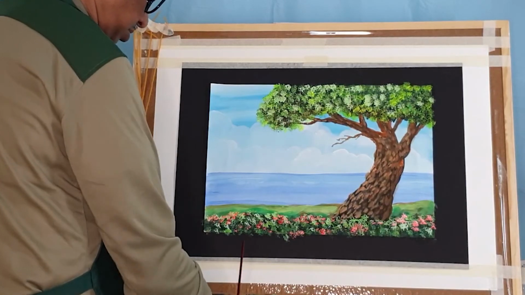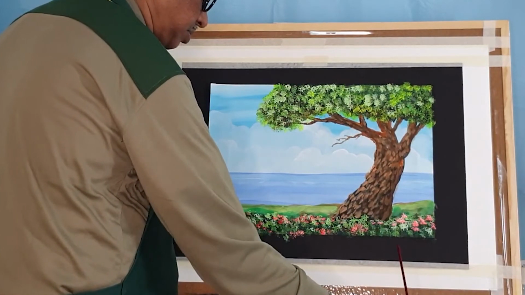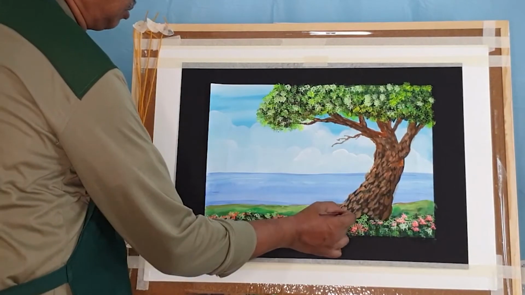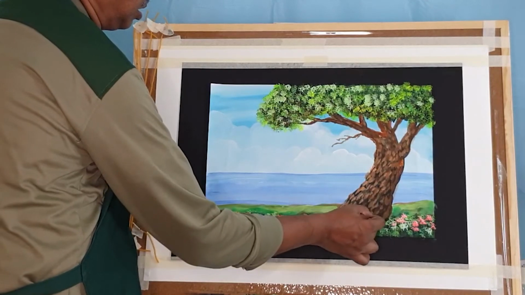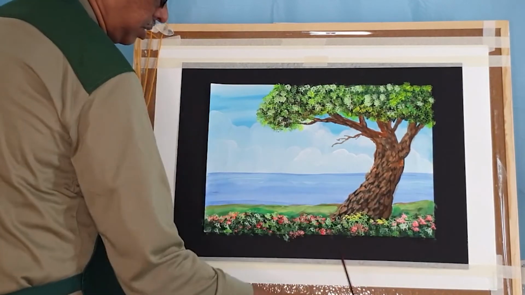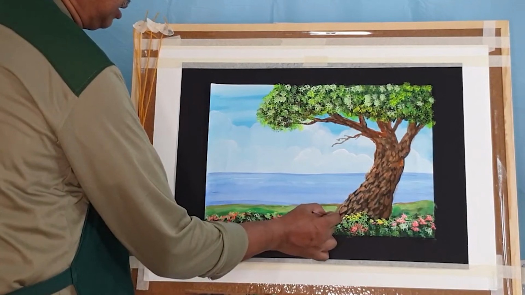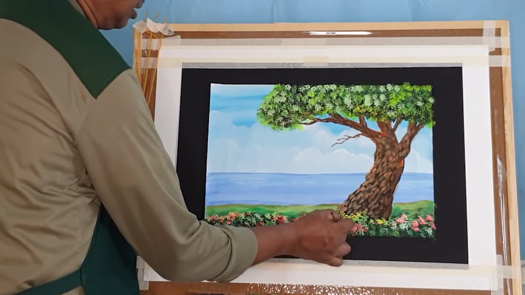Okay. I am going to touch a bit of yellow here, bright yellow. Just going to put a bit of yellow here. Because I already painted just now, it is almost dry. That part will be almost dry.